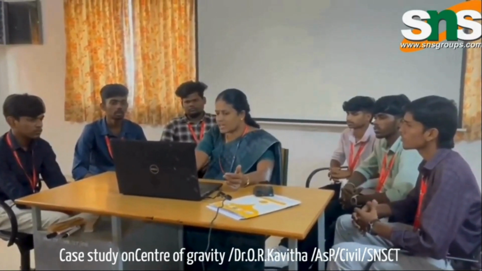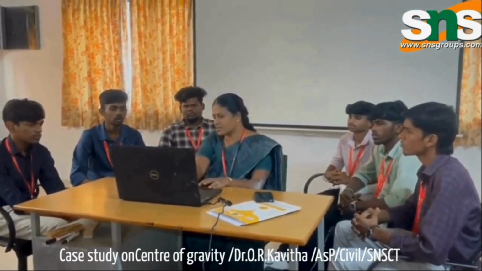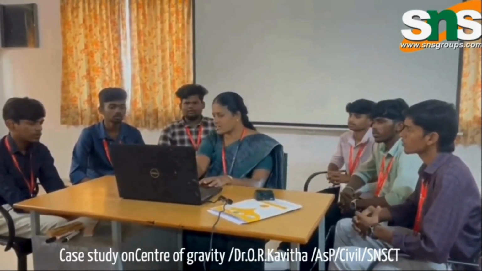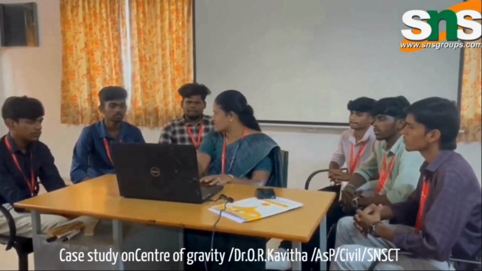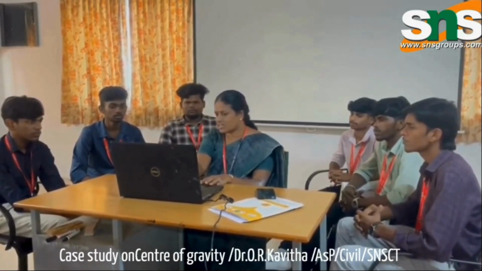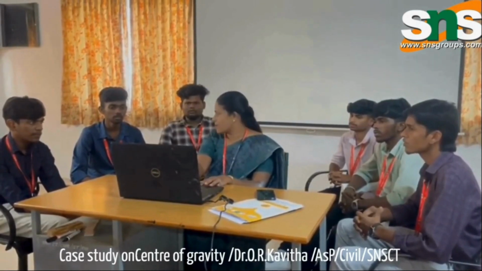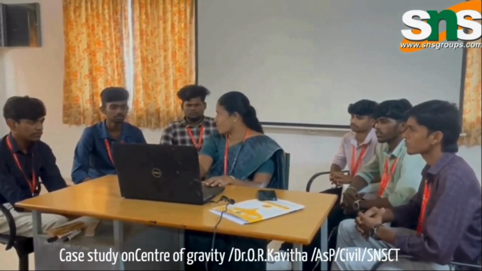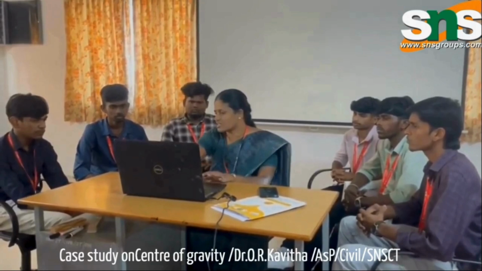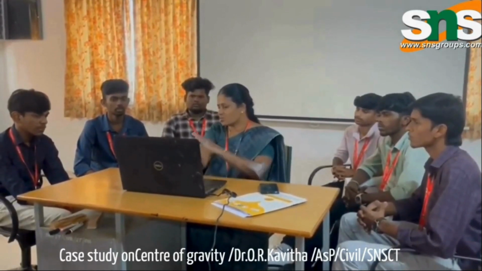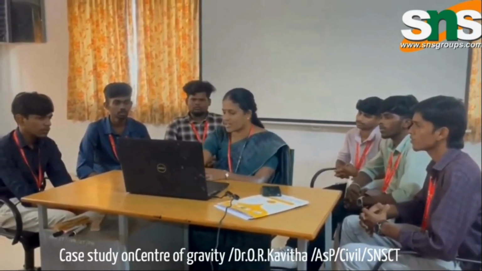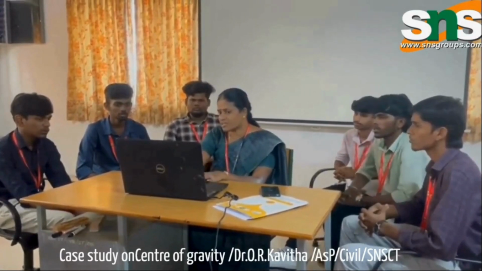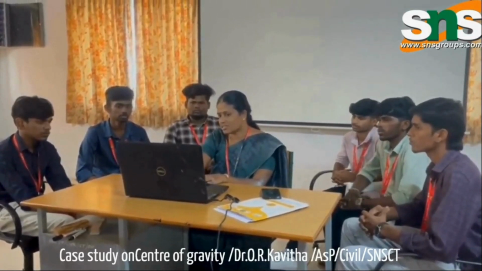Okay. And similarly, if I am taking this, what is happening here? So here you can see the accidents are happening due to this. Here the weight is not balanced. Okay, so there is an overload. Therefore you can see that there is an overturning of this vehicle.